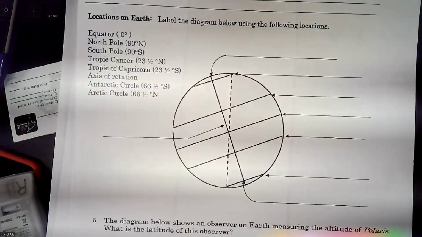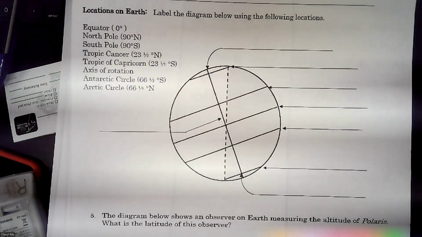So just to check that we understand the whole equator, Tropic of Cancer, Tropic of Capricorn stuff, we're moving around in the packet, folks. We're actually going back to page 3. I know, all this jumping around. I believe we did the top part of page 3 already, which leads us to, can we label this globe? Are you capable of labeling the equator, the South Pole, the North Pole, the Tropic of Cancer, Tropic of Capricorn, the axis of rotation, Arctic and Antarctic circles?